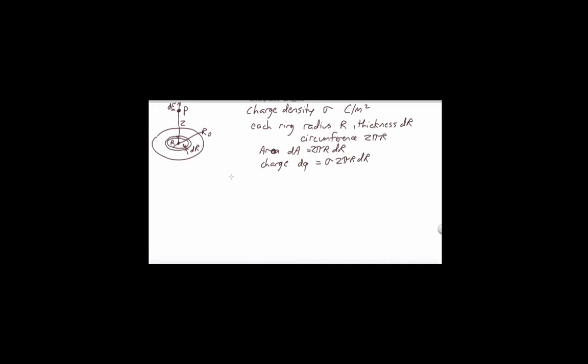Now, from our previous problem, we found that the electric field because of a charged ring is q times z over 4 pi epsilon naught, z squared plus r squared to the 3 over 2.